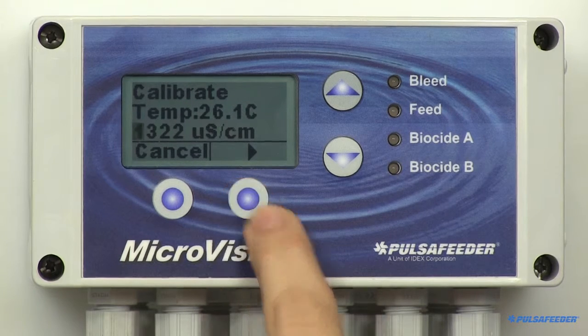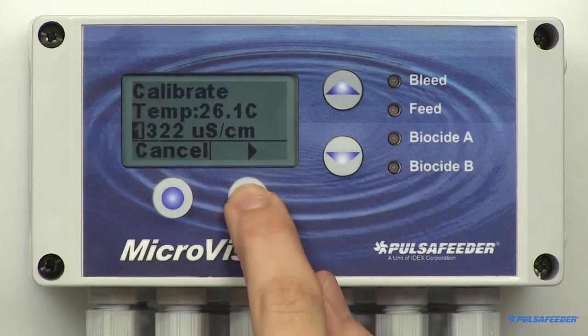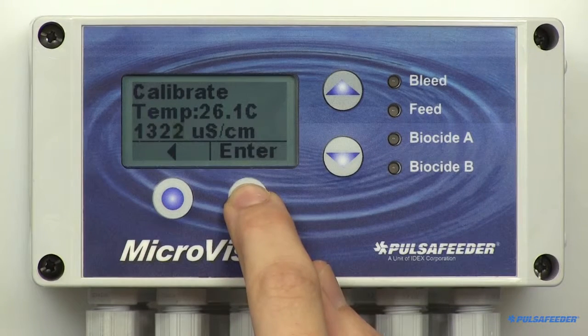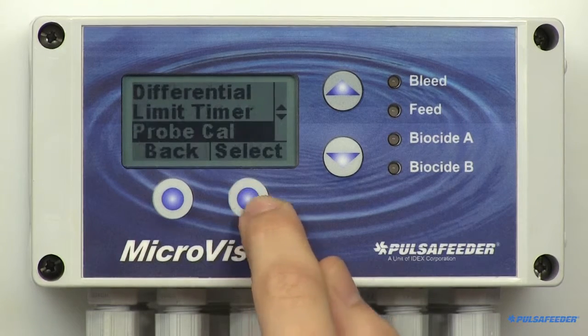You will see the probe's temperature displayed and the conductivity value in microsiemens. Use the arrow buttons to enter the current conductivity value, then hit Enter and OK.